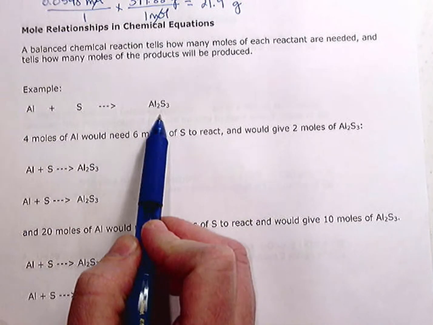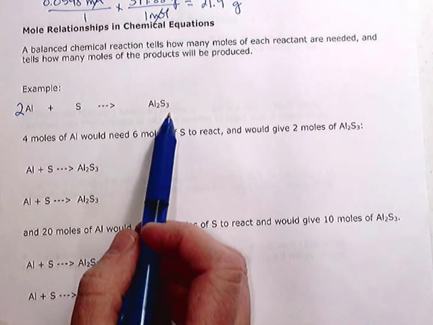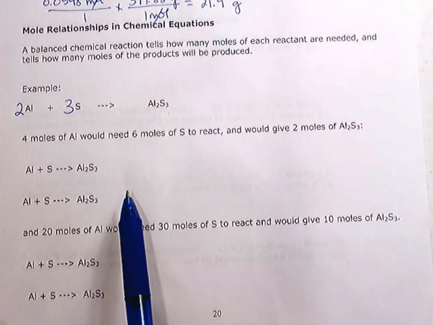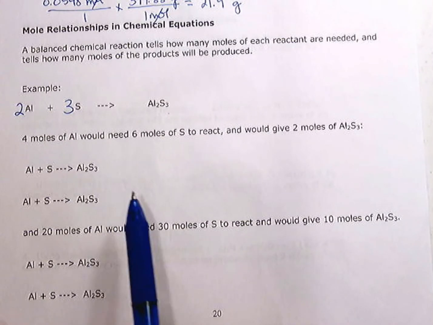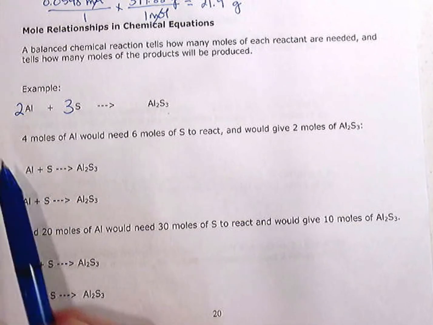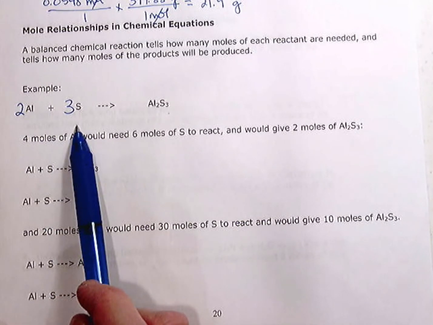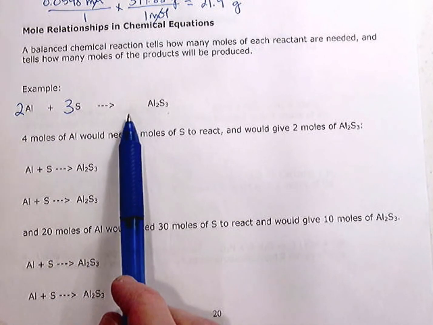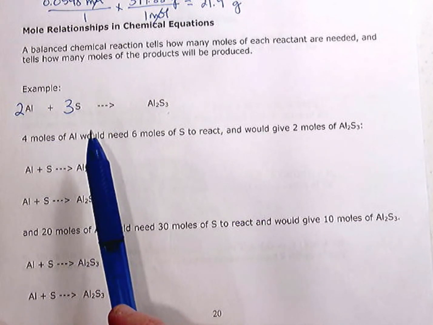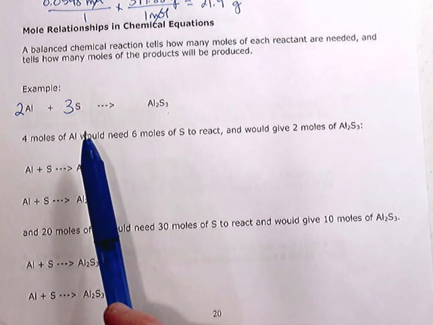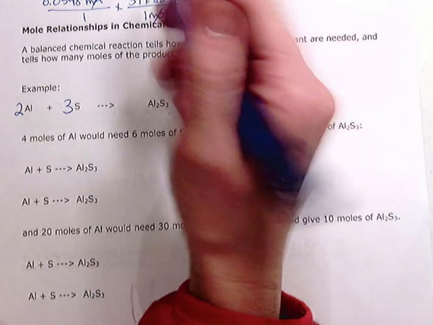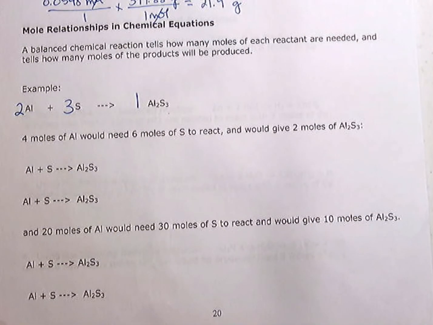1 aluminum, 2 aluminum, so I need to put a 2 here. 3 sulfurs, 3 sulfurs. Okay, so this tells us that we need 2 moles of aluminum to react with 3 moles of sulfur for this reaction to happen. So the reactants must be in a 2 to 3 ratio. So when you have a 2 to 3 ratio, you will produce 1 mole of aluminum sulfide.